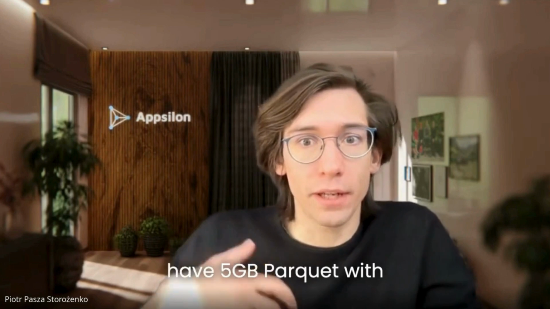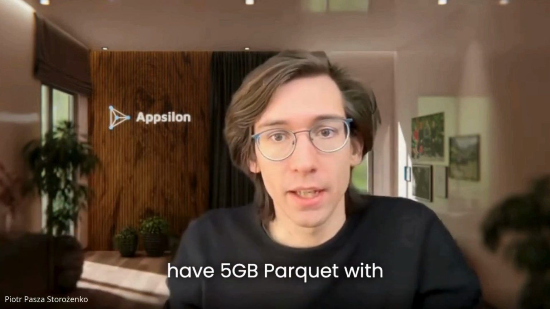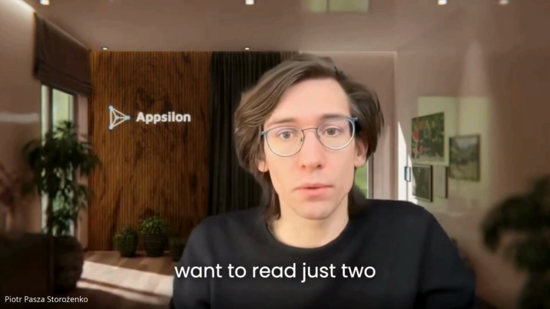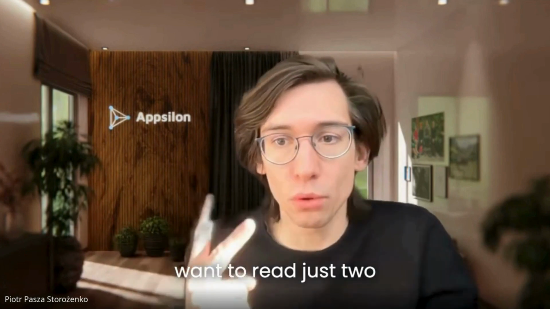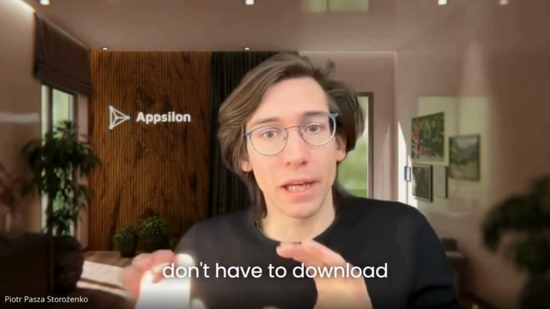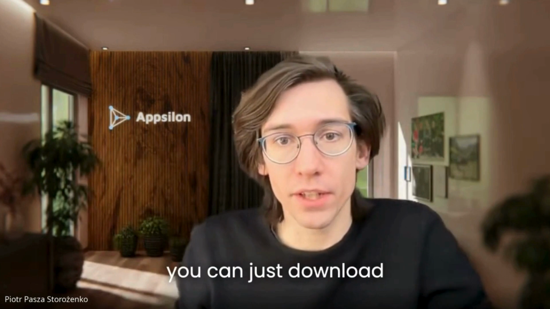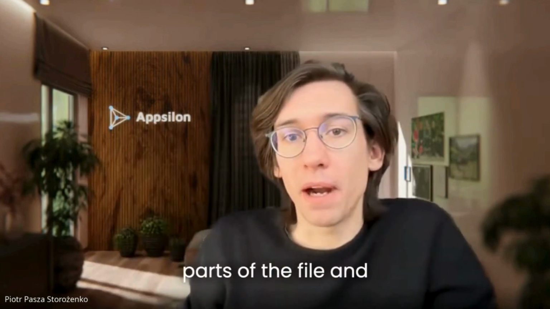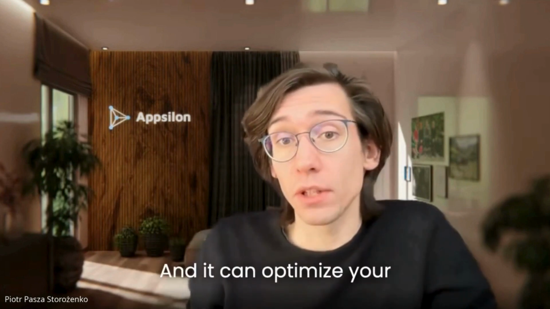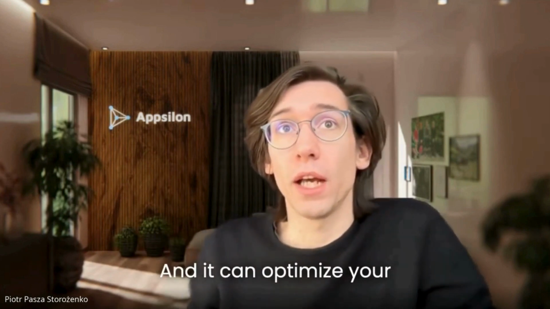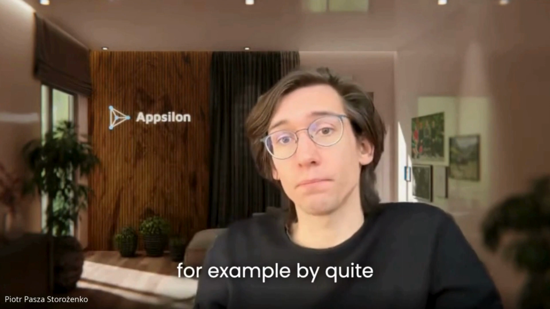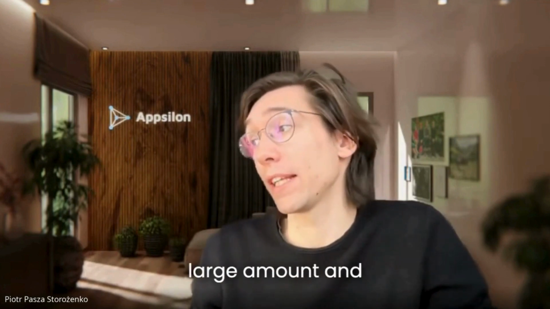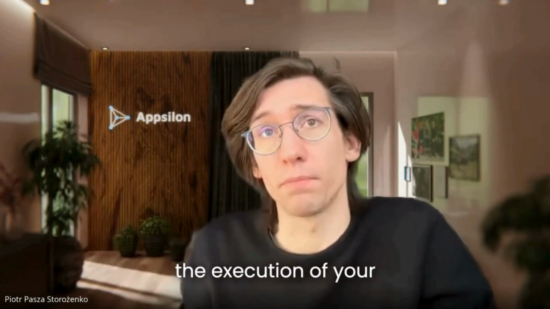So let's say that you have a 5 gigabyte Parquet file with thousands of columns, but you know that you want to read just 2 columns. Then you don't have to download the whole 5 gigabyte file. You can just download some minor part of the file. And that's very cool. It can optimize your transfer costs by quite a large amount, and especially the execution of your program or of your services.